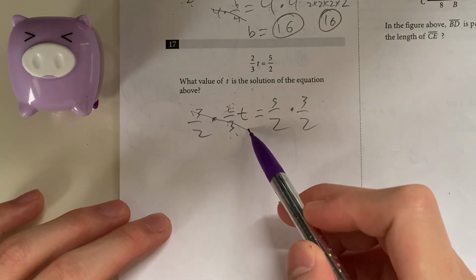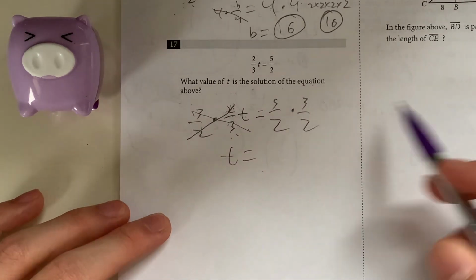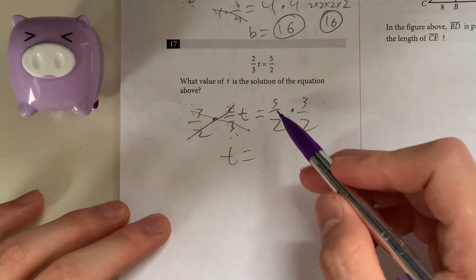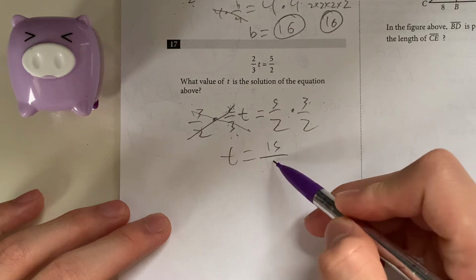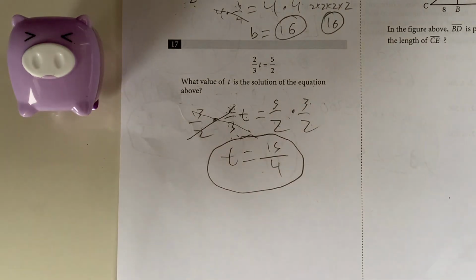Now, 3 over 3 cancels out, 2 over 2 cancels out, giving us just 1t, or just t, and that's equal to 5 over 2 times 3 over 2, which is 5 times 3 is 15, 2 times 2 is 4, meaning the value of t has to be 15 over 4.